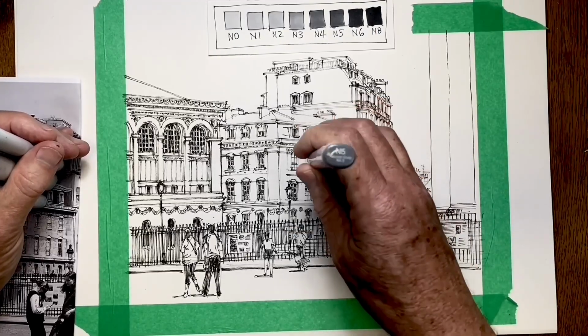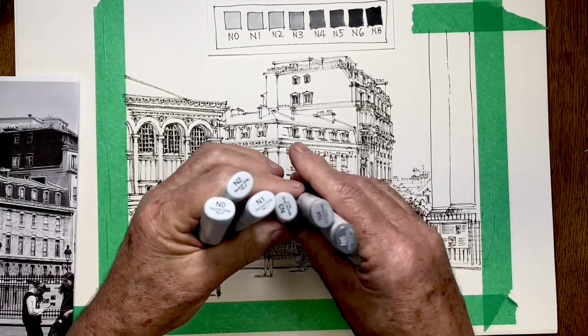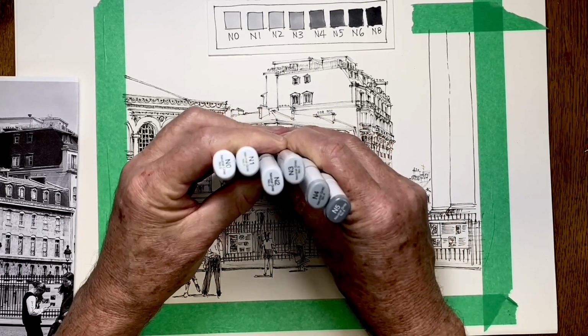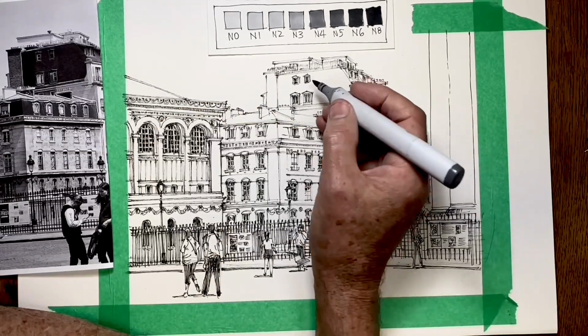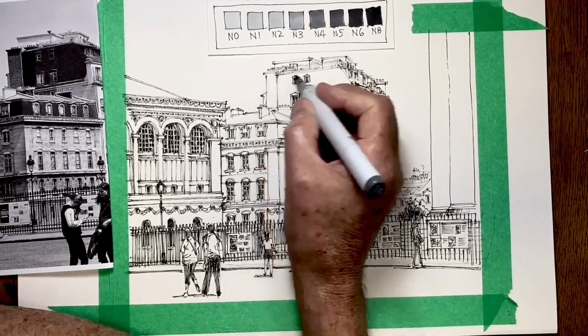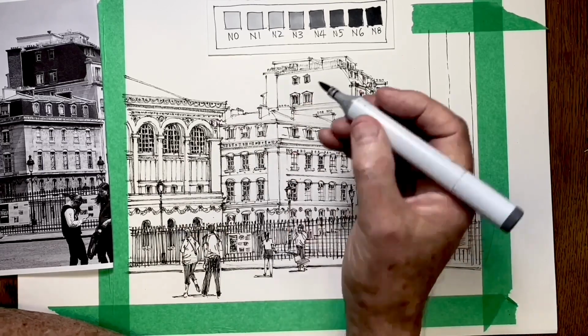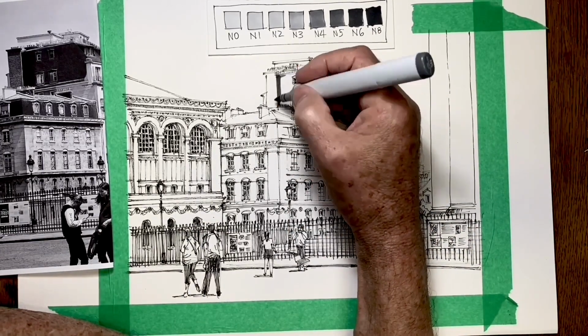So I get my Copic N5 neutral grey, and my intention is that I will actually use all of the tones from N0 through to N5, and I may end up using N6. When we apply tone, I think it's always helpful to use our direction to reinforce the surface shape of the object that we're applying tone to. Now I need to preserve a thin white strip here.